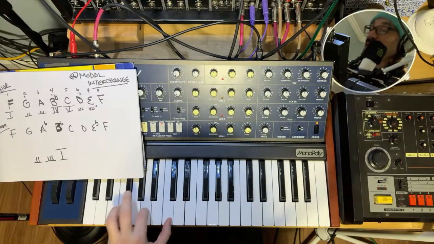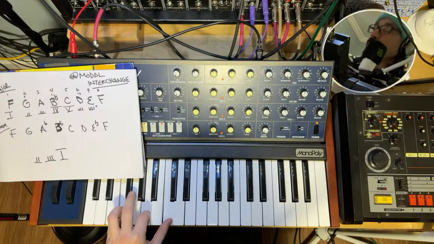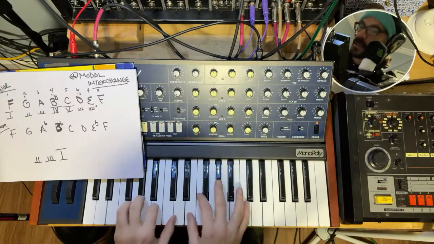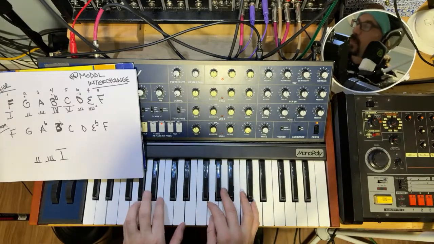And then you hit this, and you feel like you land home. You have some resolution, right? So if we're playing these progressions, you're like thinking, oh, sorry. Wait, we're doing, yeah, 2.